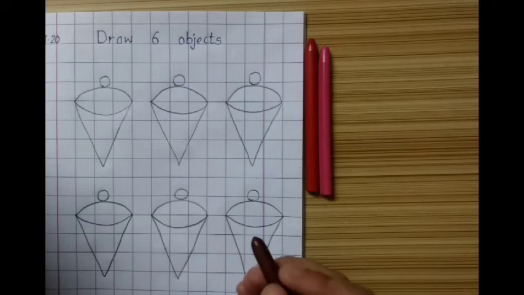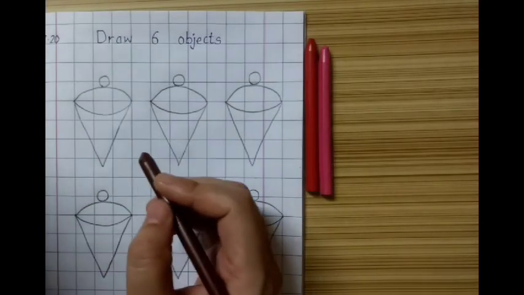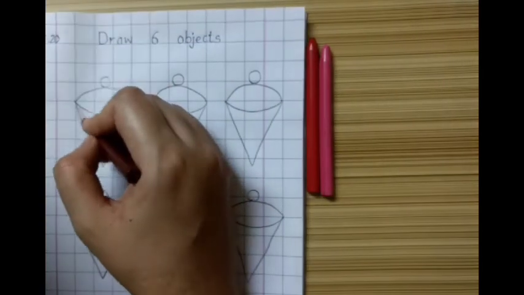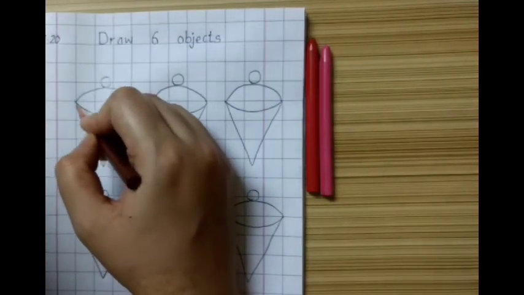Now kids, we will color our cone ice cream. For cone I have taken brown color. Now let's color it.